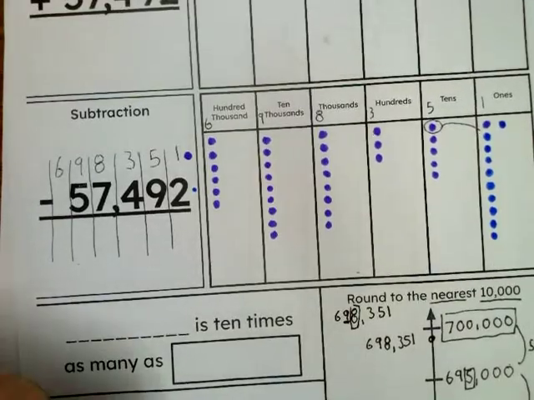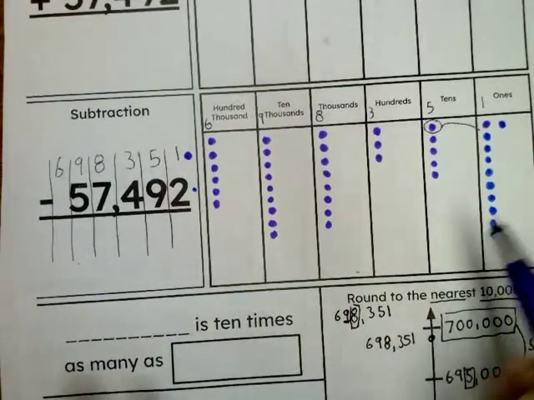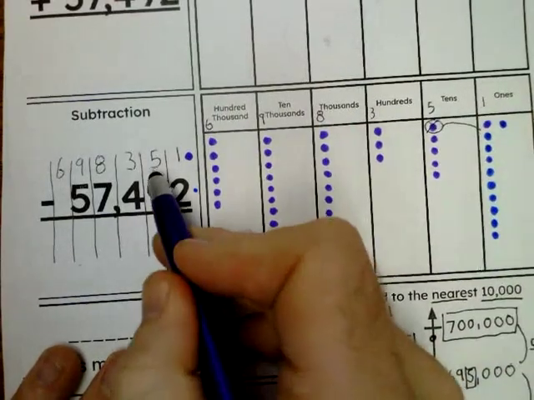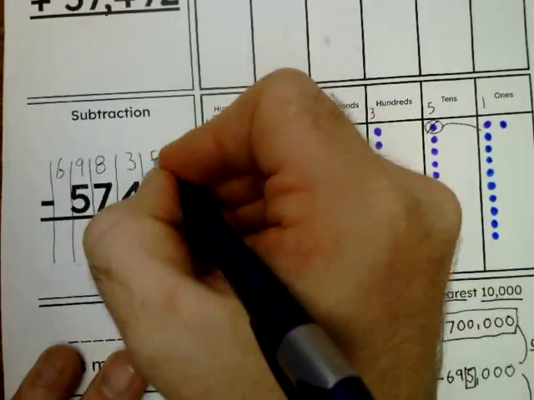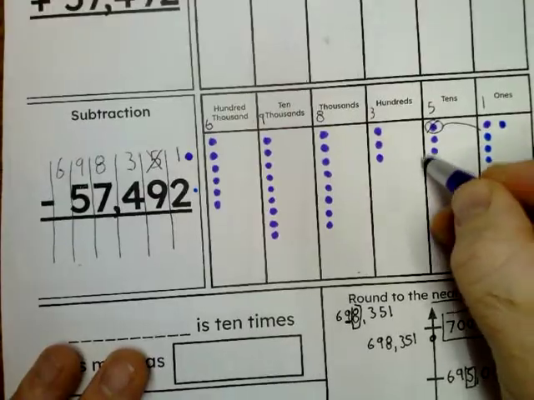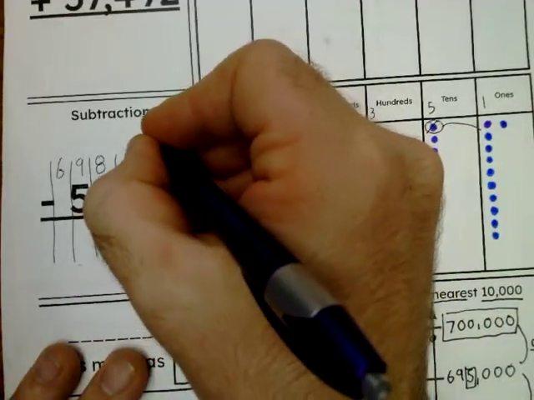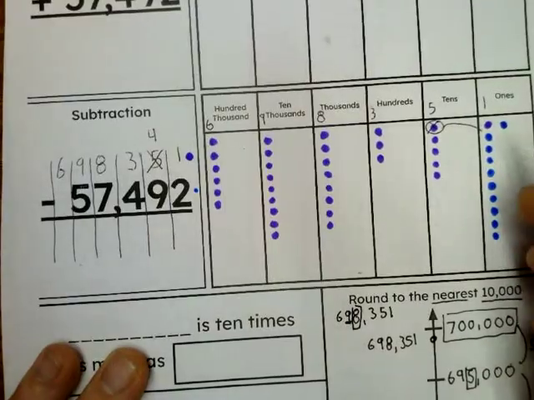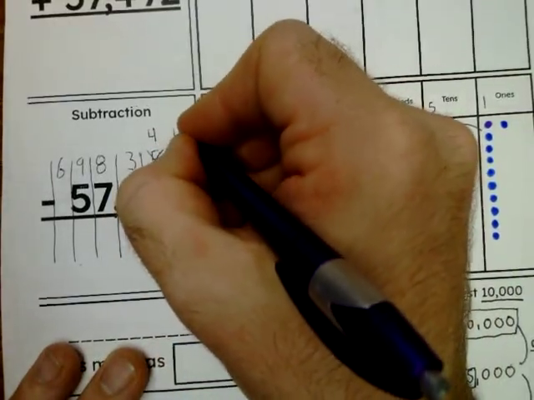And if we think about, we'll go back to our standard algorithm here for a second. So for example, look, I took one of my tens. I'm going to cross out my 5. And now how many tens do I have over here, everyone? How many tens do I have here now? 4. That's right. So now I have 4 tens, and I have 11 ones. So I'm going to make this 11.